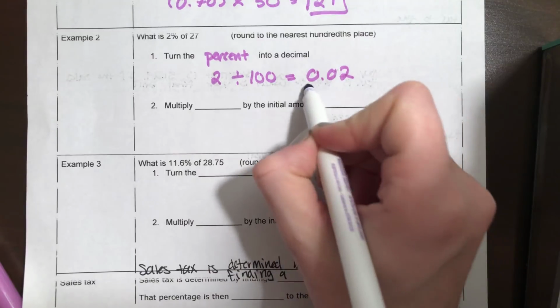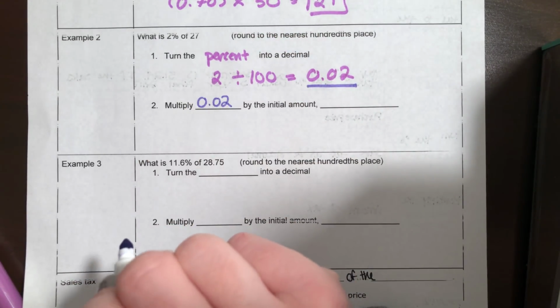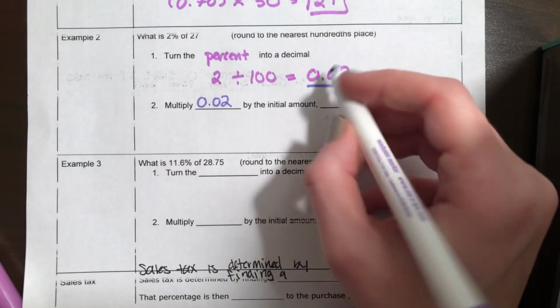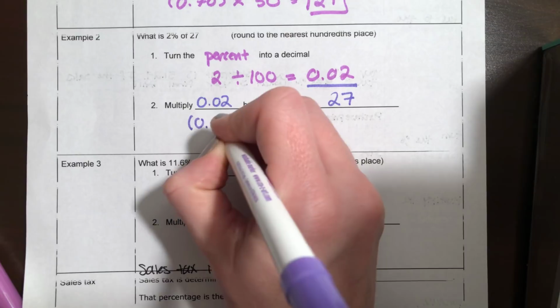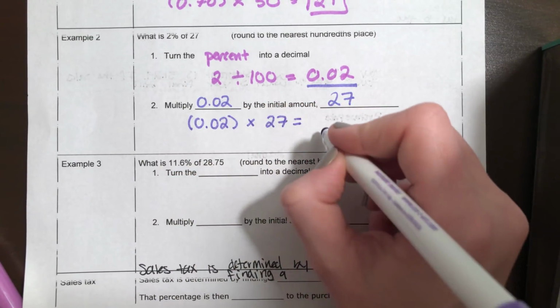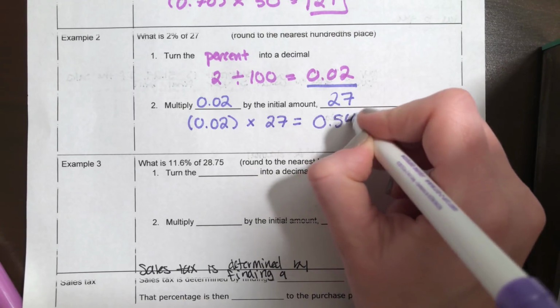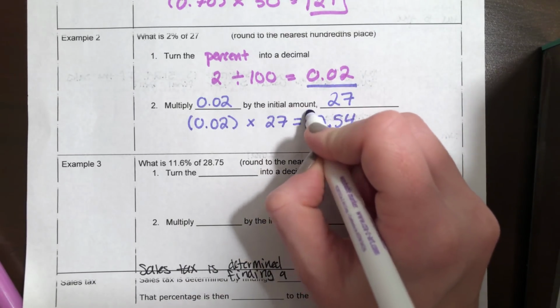Then we're going to take this and multiply that by the initial amount, which is 27. And you get 0.54 exactly. So it's already rounded to the hundredths place.